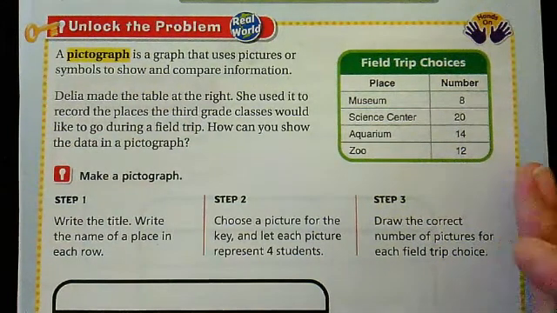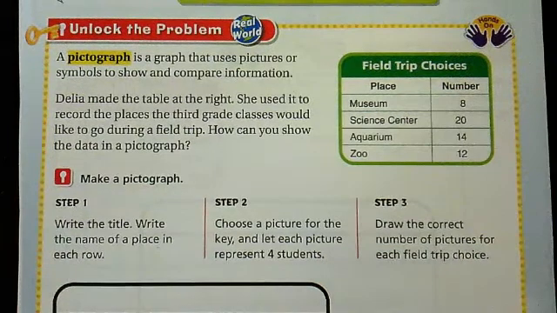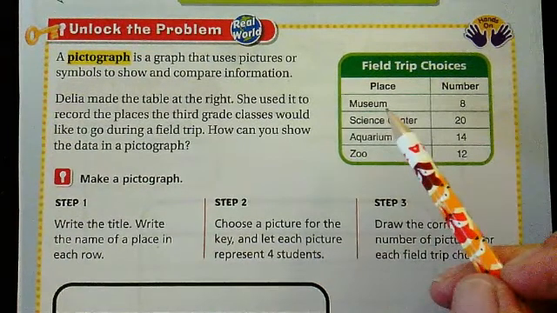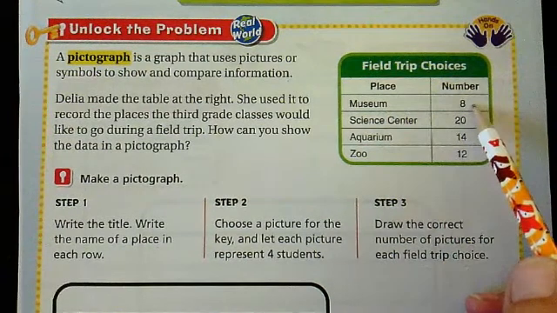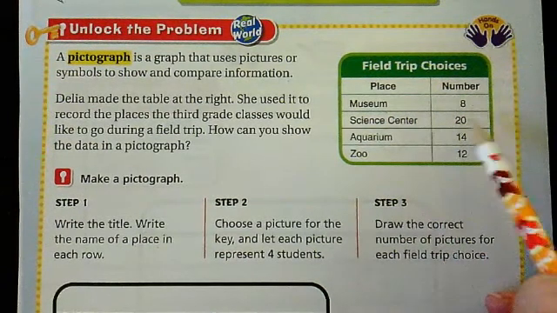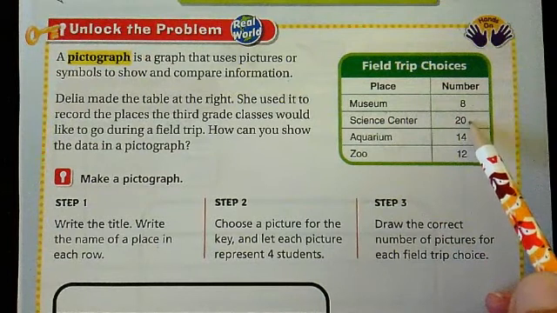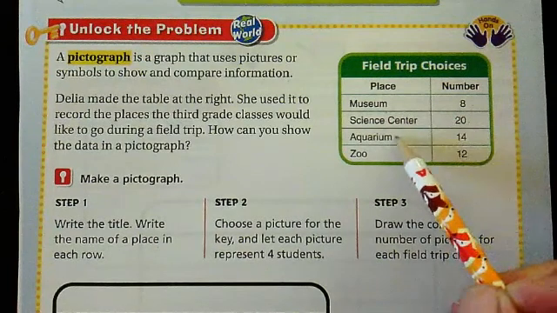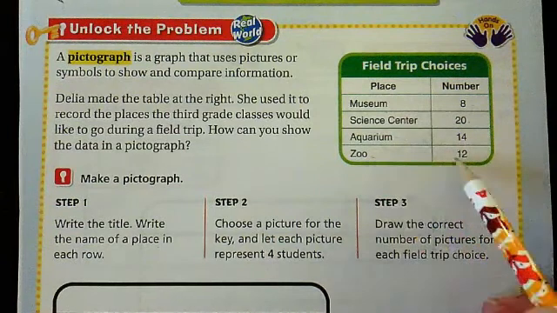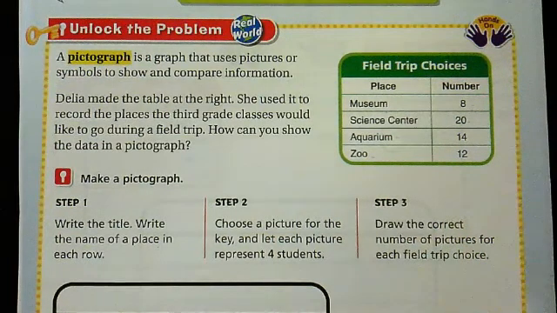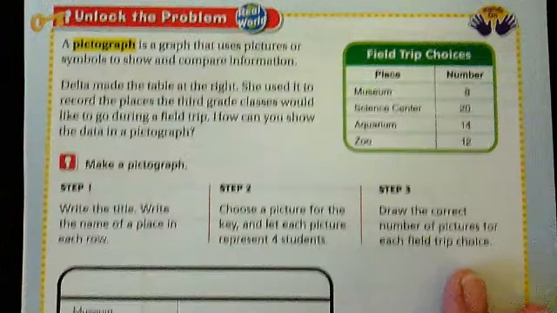Okay, so here are all the places they would like to go on a field trip. It's like she took a quick survey of her third grade classmates, and these are the places they said they wanted to go. The museum, 8 people wanted to go. Science Center, that's like Discovery Center, 20 people wanted to go. The aquarium, 14 wanted to go. And the zoo, 12 people wanted to go. So let's take this information and make a pictograph.